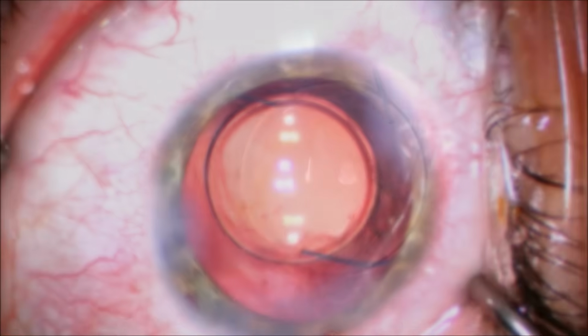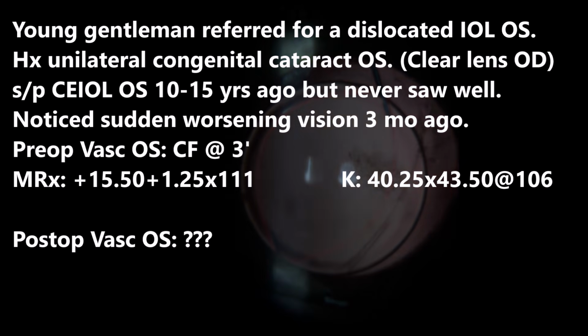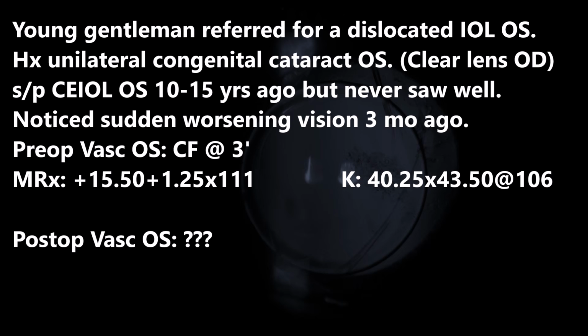But this is a patient postoperatively. You can see the lens is nice and centered, and you can see the capsulorhexis edge right here. The patient has a nice, well-centered lens, again, with a posterior capsulorhexis fixating this through an optic capture configuration. So again, this is a young gentleman with a dislocated IOL of the left eye, had a unilateral congenital cataract in that eye, presumably with some amblyopia, had cataract surgery 10 to 15 years ago, sudden loss of vision with a dislocated lens with the haptic hooking the pupillary edge.